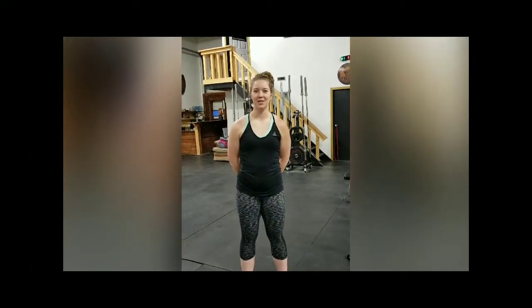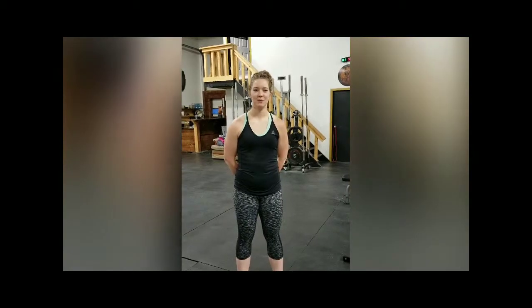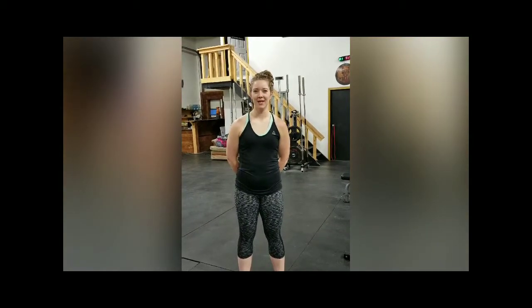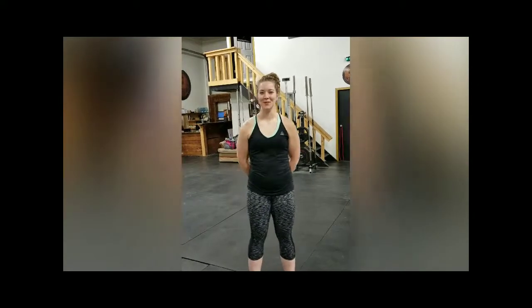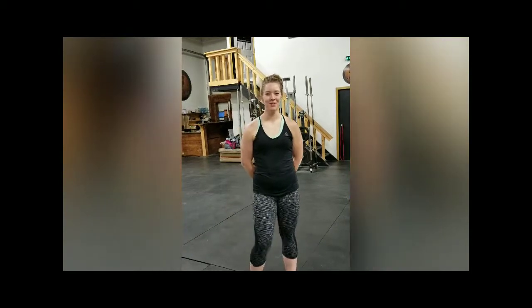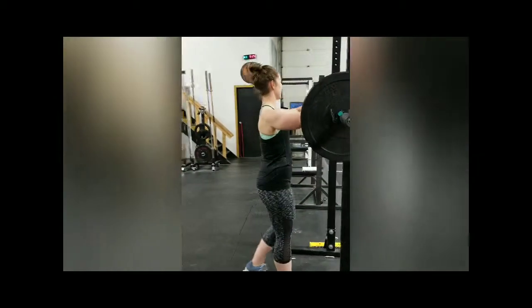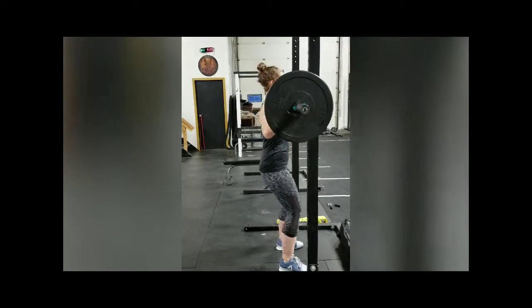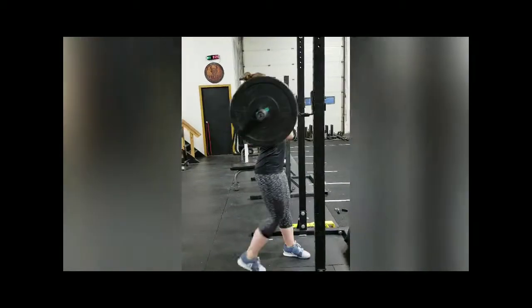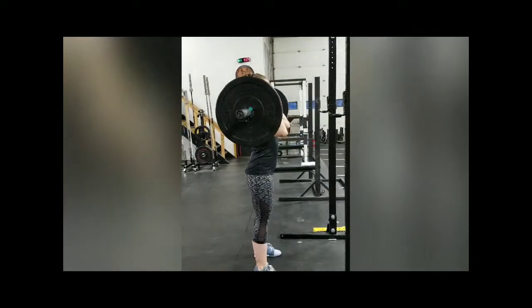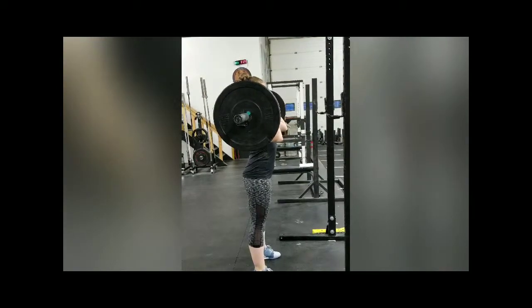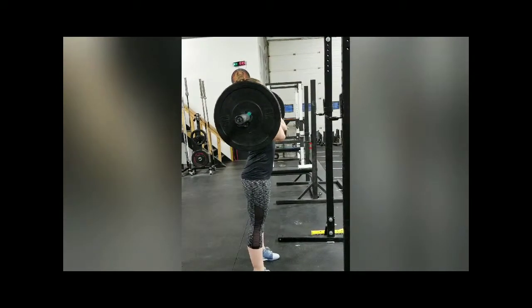Flexion and extension of the knee joint. This movement happens in the sagittal plane along a frontal or medial-lateral axis. I'm going to show this movement with a split jerk. So I'm going to dip and then fully extend the knees and split.